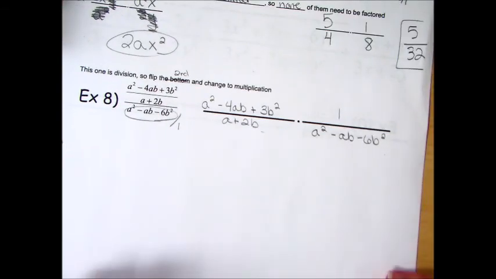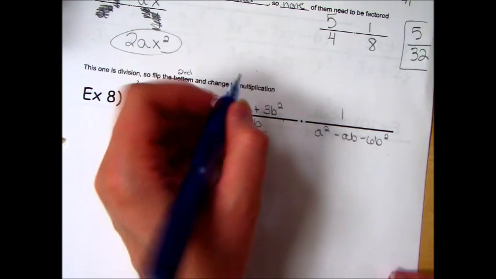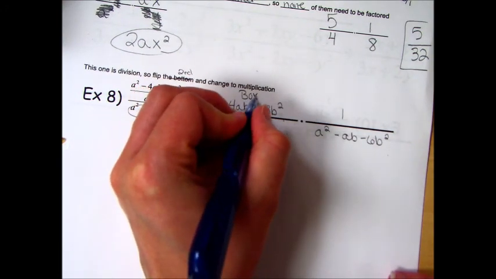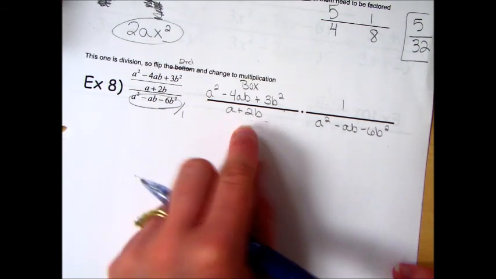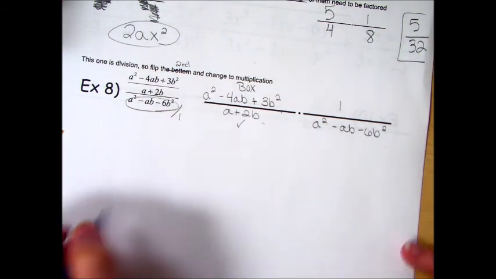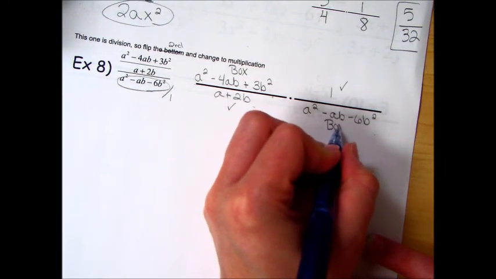Now I have a multiplication problem. There is no GCF in this one, but this is a box problem. There is no GCF in this one, and there is no factoring. This one's good to go. The 1 is also good to go. This is a box problem.